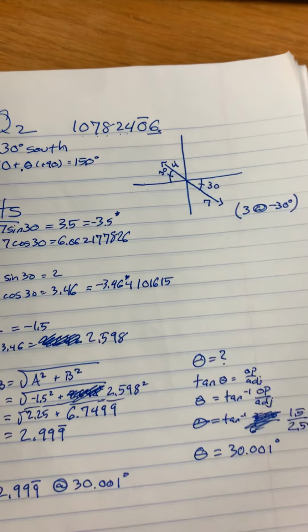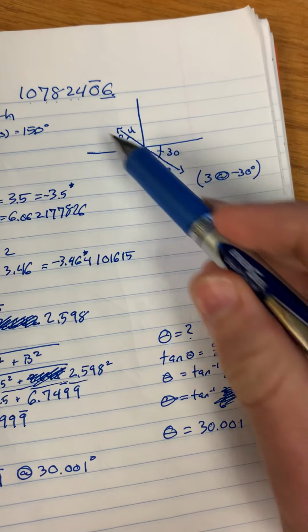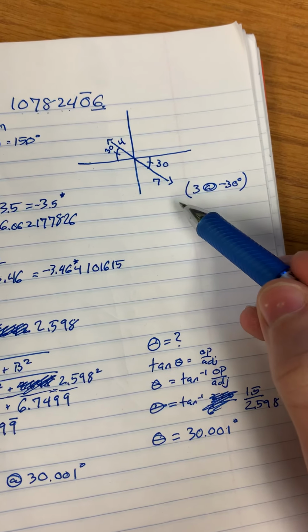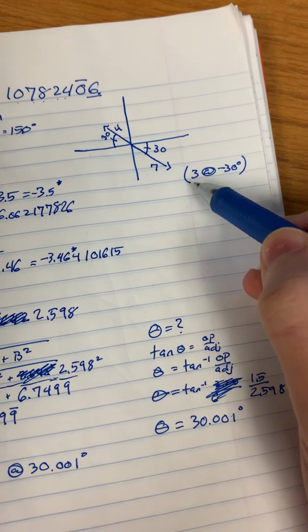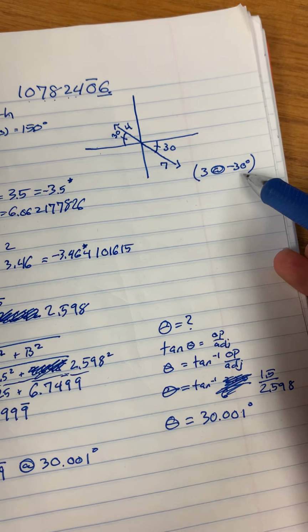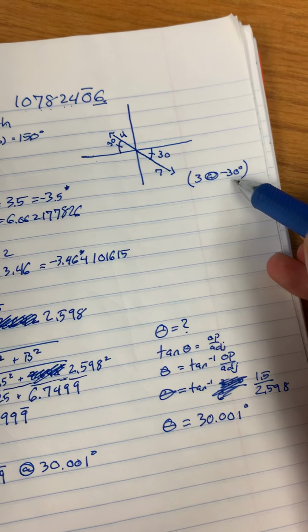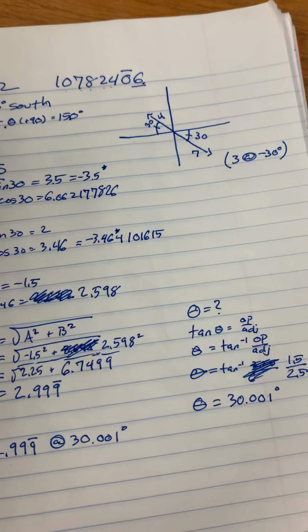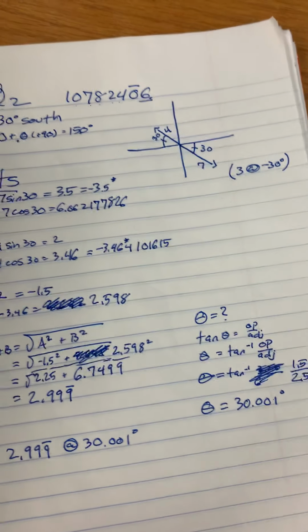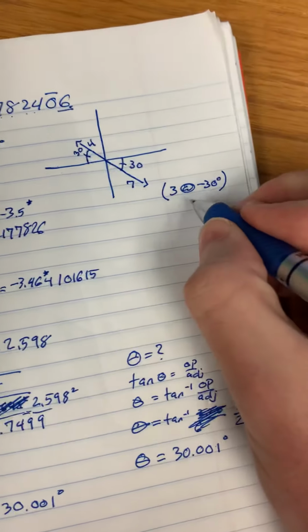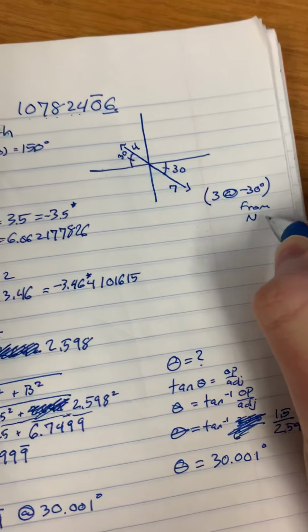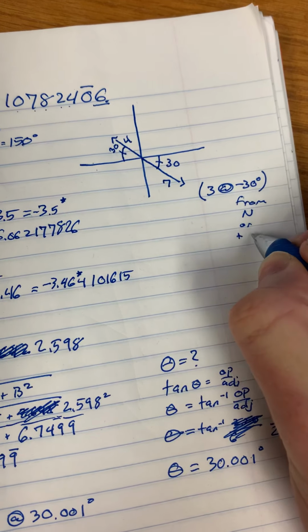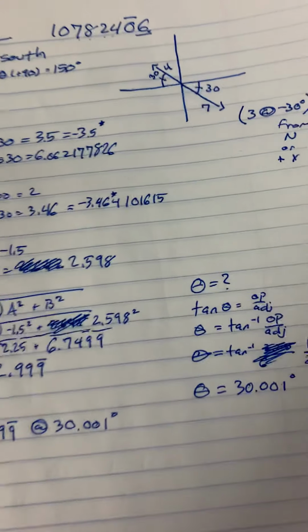From looking at it, you can tell that since they're going in opposite directions, the magnitude of the combination of the two of them is going to be 3 at negative 30 from north. But I thought I would just do the math because that's the point. This is negative 30 from positive x.